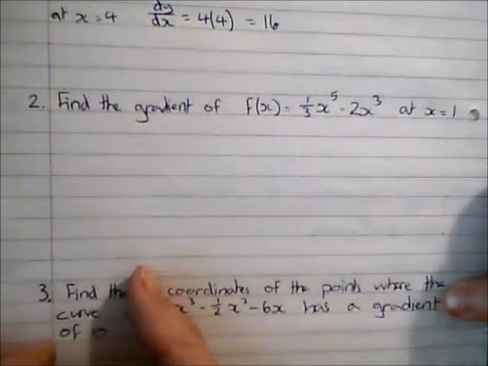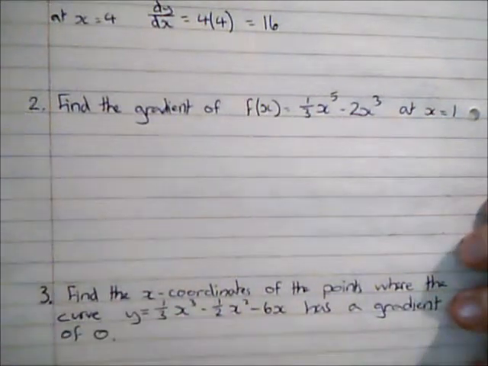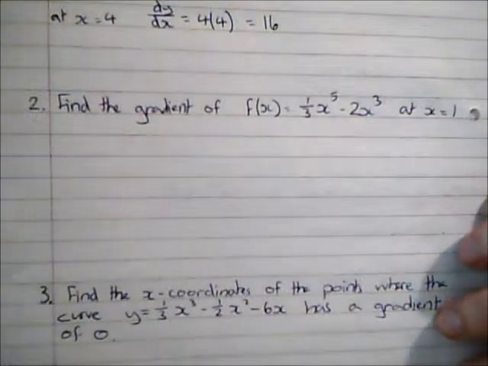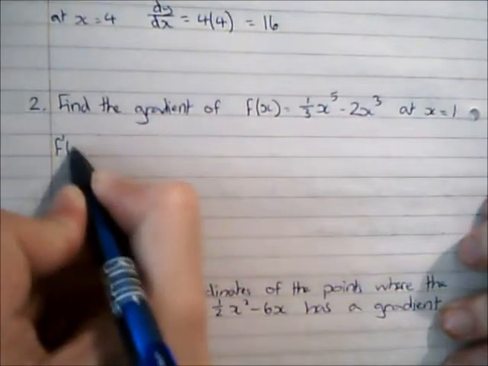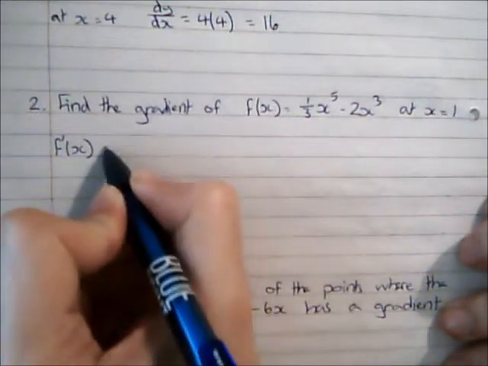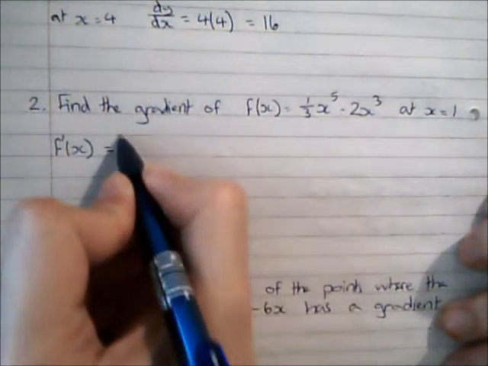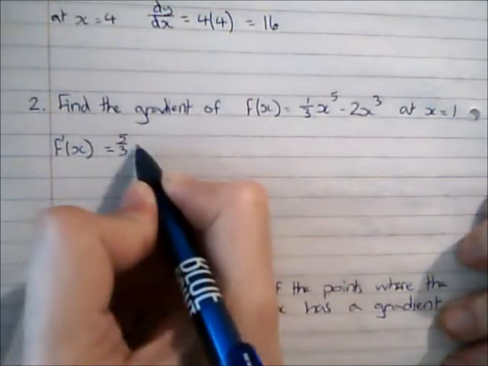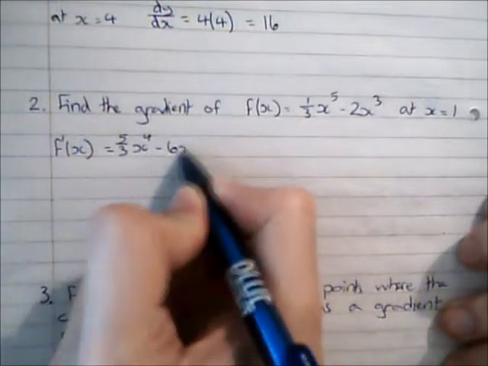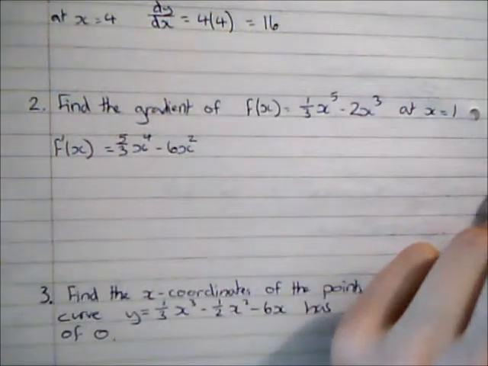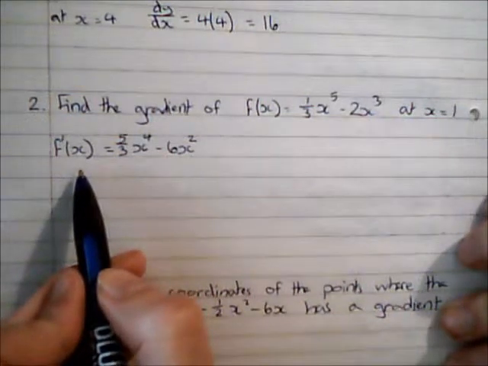In this second question, I'm going to look at doing exactly the same thing, just using the function form rather than the y equals form. And that doesn't really change what we're trying to do, but it does change the way in which we need to notate it. So the first thing I'm going to do is differentiate, so I'm going to find f dash x. So I multiply by the power, reduce the power by 1, multiply by the power, reduce the power by 1 again. So this is my gradient function, or my derived function.